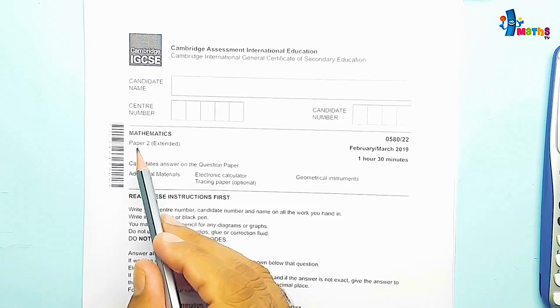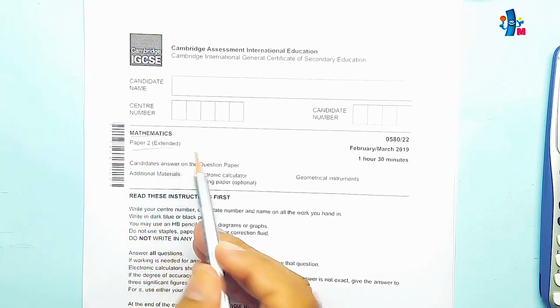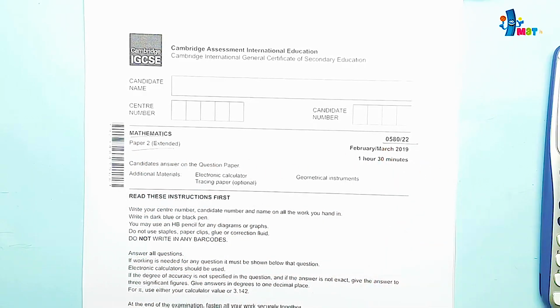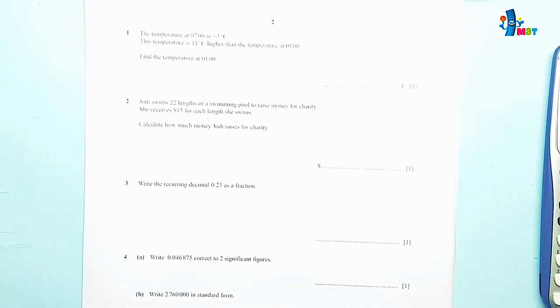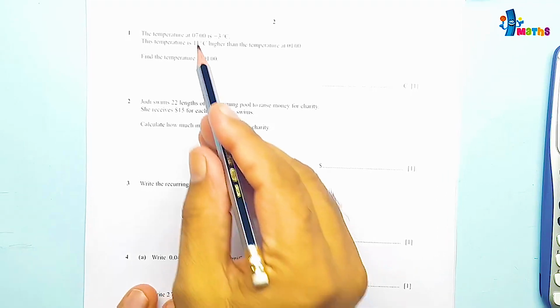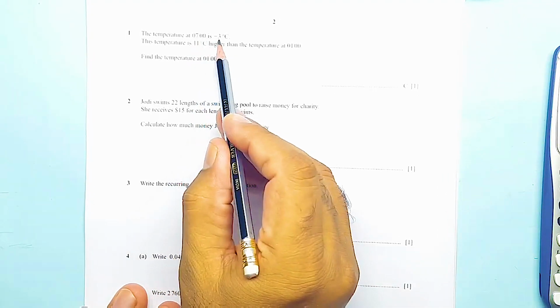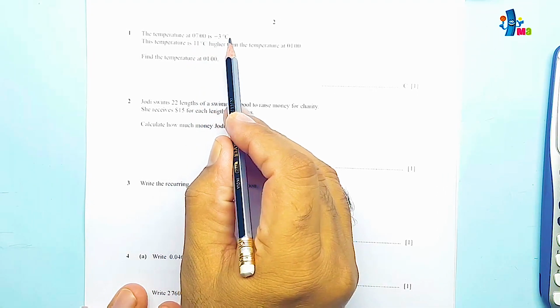Today we'll be going through IGCSE Mathematics paper 2 extended, 0580/22, February/March 2019. Question number 1. The temperature at 7 is minus 3 degrees Celsius.